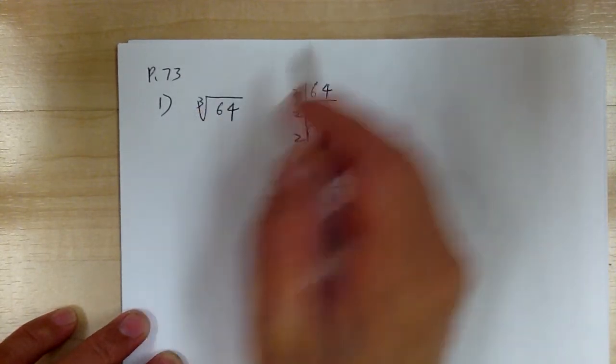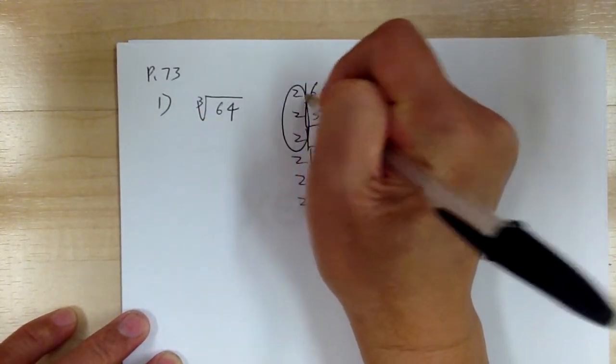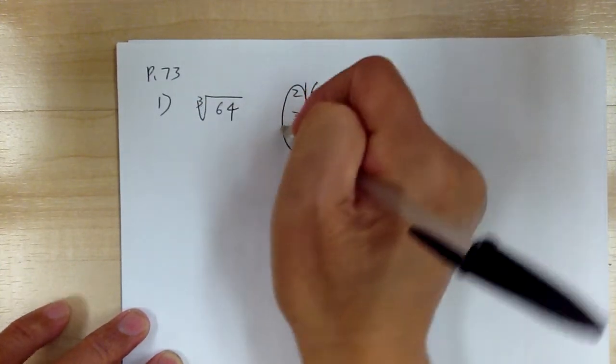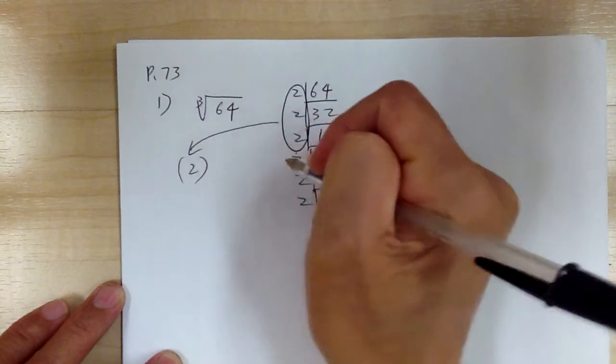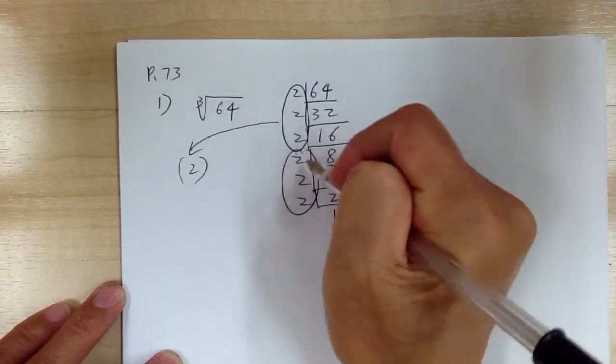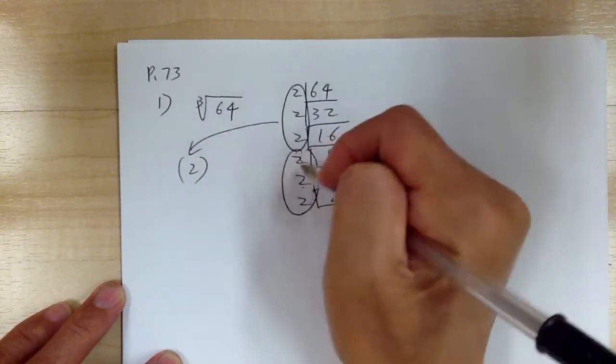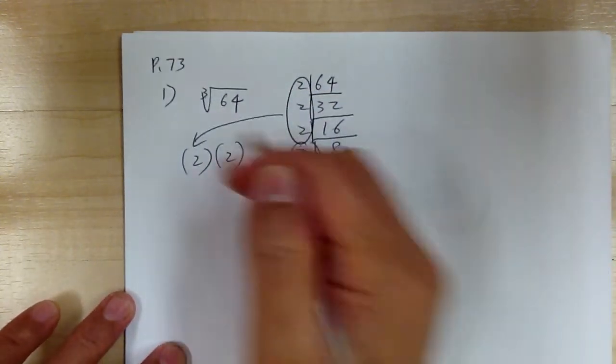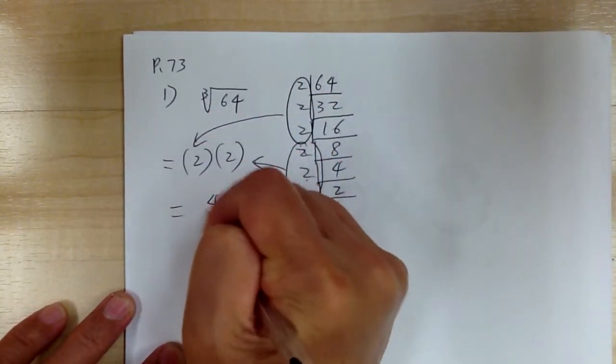So again, index 3 means you need to get 3 of them. So these are radicals. So index 3 means you're going to get 3 radicals to make an integer. So this will give you a 2. And this over here, again, 3 radicals. That's what this means. 3 radicals make an integer. And therefore, this will equal 4.